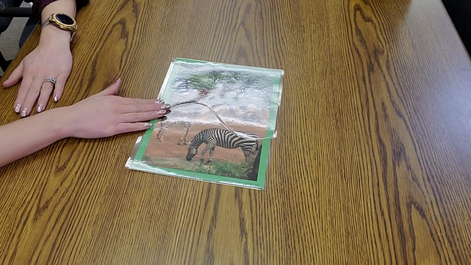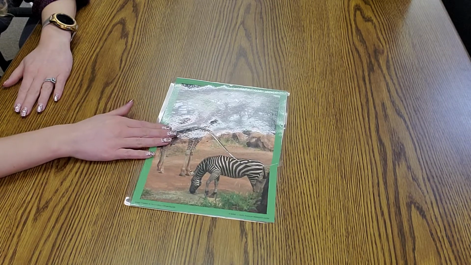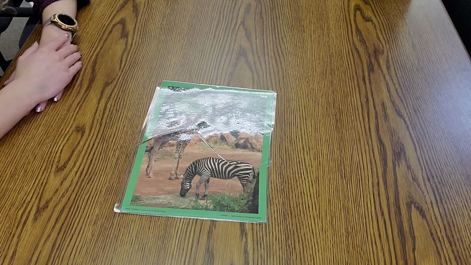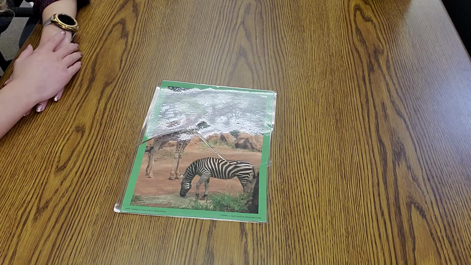As a child grows experience with this type of jigsaw puzzle, I would provide additional options for them as far as cutting multiple pieces out of the picture and obviously changing it up as your themes change in your classroom.